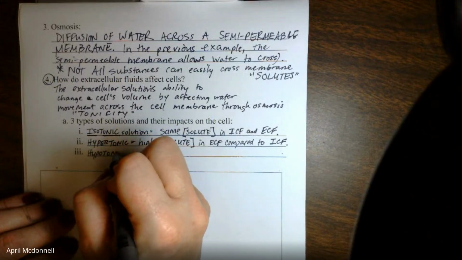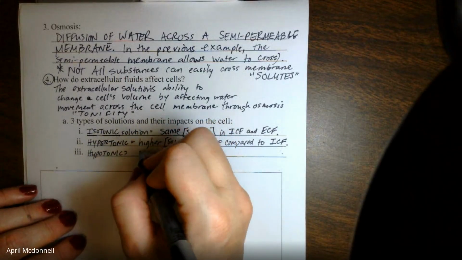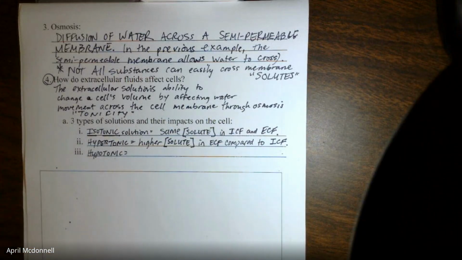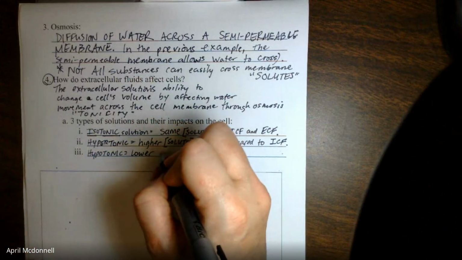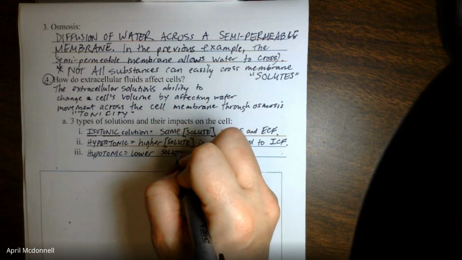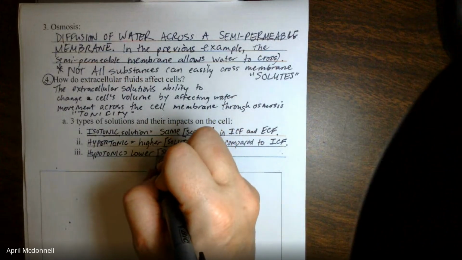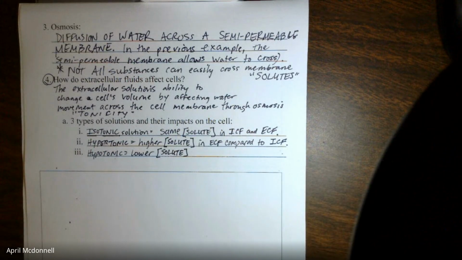And the last one is called hypotonic, and it's the opposite of hypertonic: a lower concentration of solute in the ECF compared to the ICF.